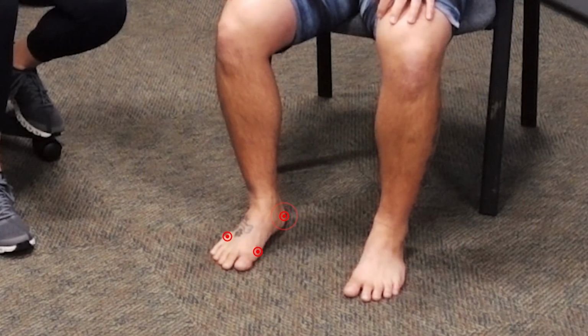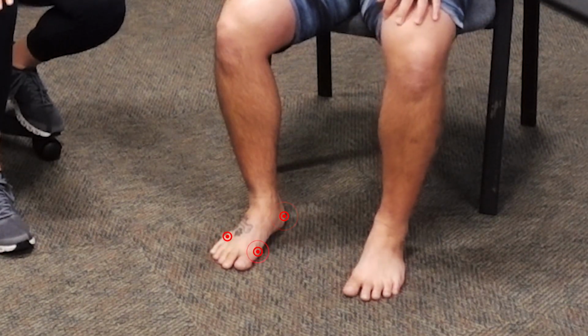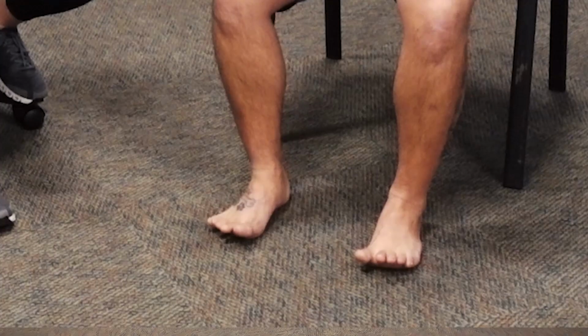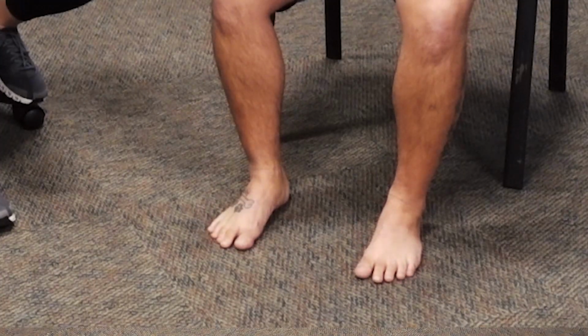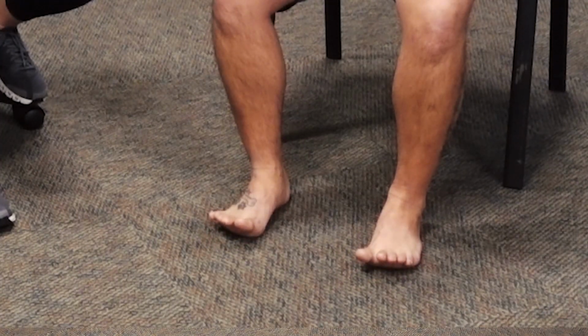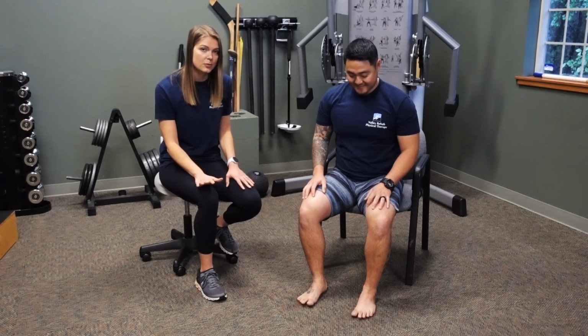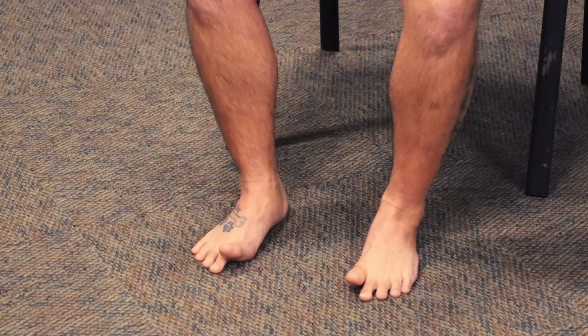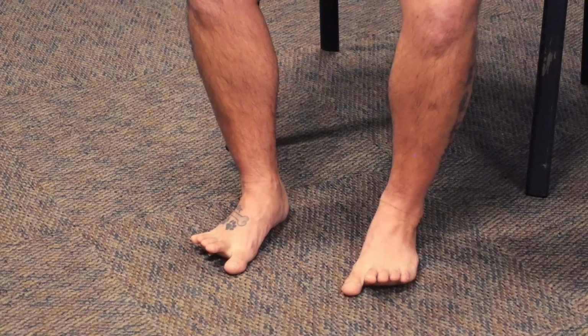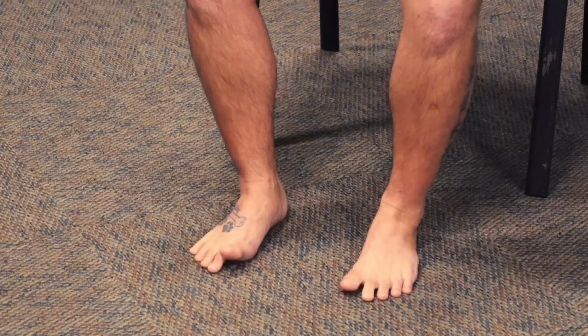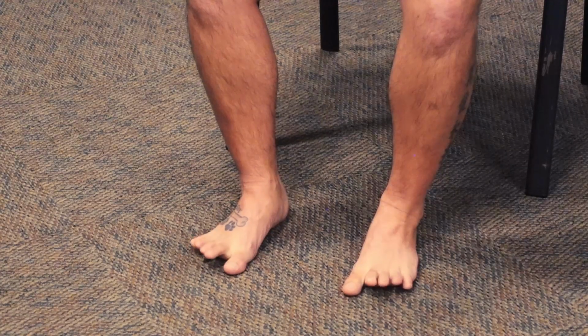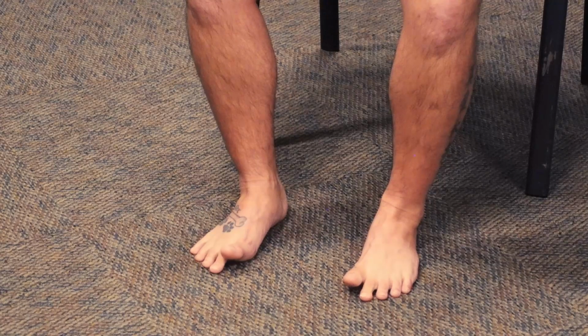Now, while maintaining those 3 points of pressure, you're then going to lift all of your toes up off of the ground and then lower them back down and up and down, all the while keeping those 3 points of pressure. Once you feel like you can do that pretty easily, a nice progression is going to be to keep the big toe on the ground and just lift the little ones, and then keep the little ones on the ground and just lift the big ones.